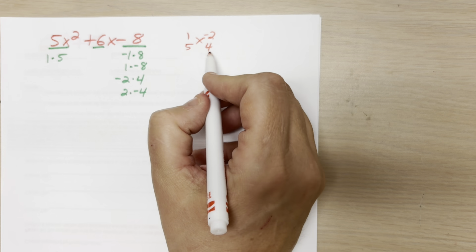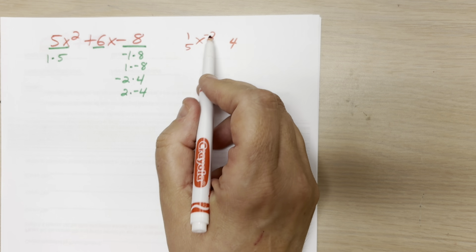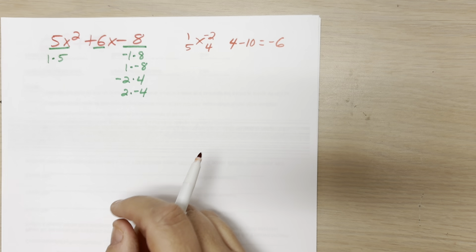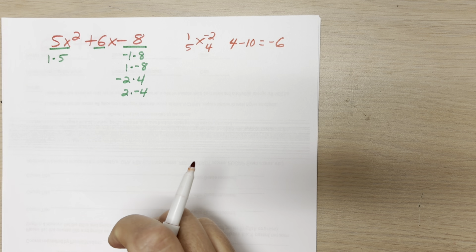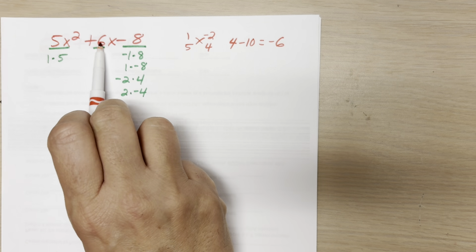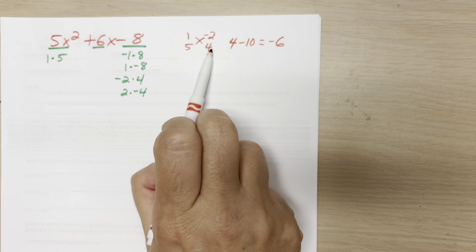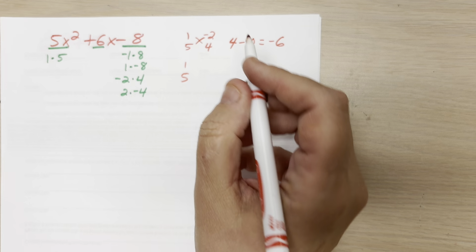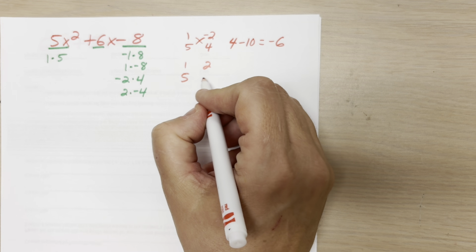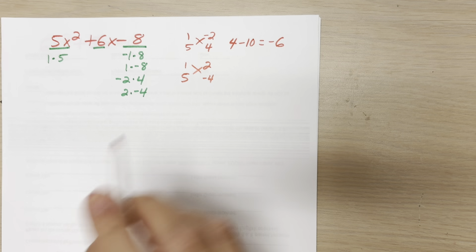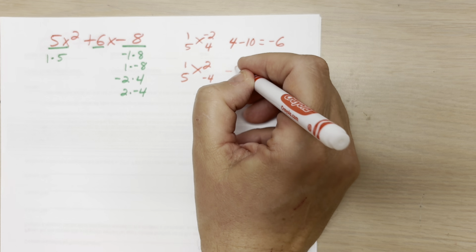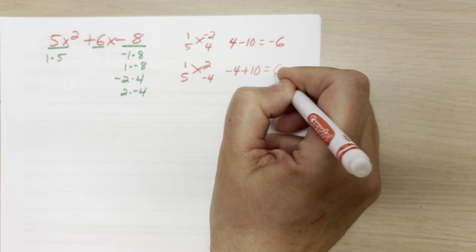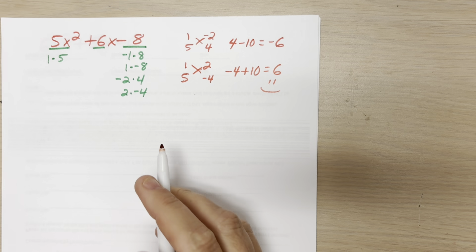Multiply across, 1 times 4 is 4. 5 times negative 2 is negative 10. That gives us negative 6. So I'm close. I've got negative 6, I'm trying to get to positive. So the order is right, the signs are off. We're going to do 1, 5 here and change this to 2, negative 4 to see if that works. 1 times negative 4 is negative 4, 5 times 2 is 10. Combine those to get 6, which works.